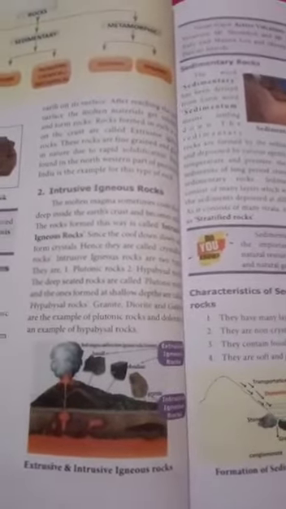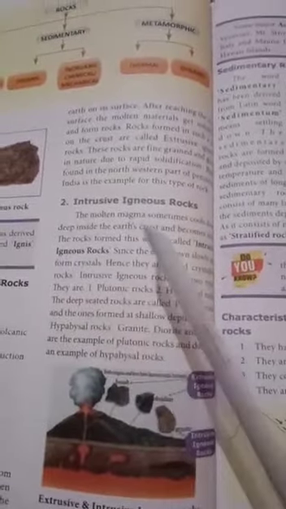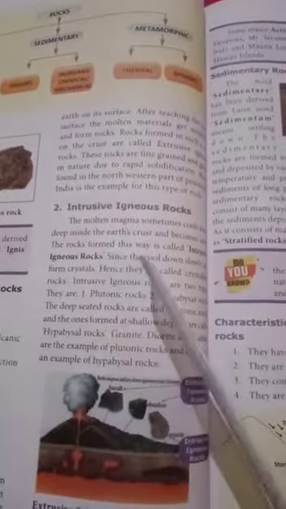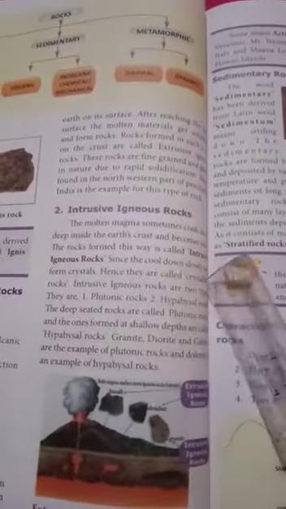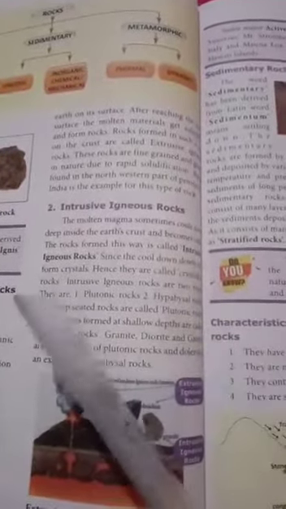Now we are going to see intrusive igneous rocks. The molten magma sometimes cools down deep inside the earth's crust and becomes solid. The rocks formed in this way are called intrusive igneous rocks. Since they cool down slowly and form crystals, they are called crystalline rocks.